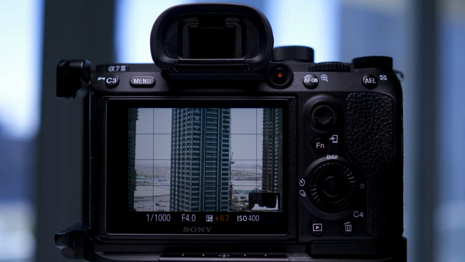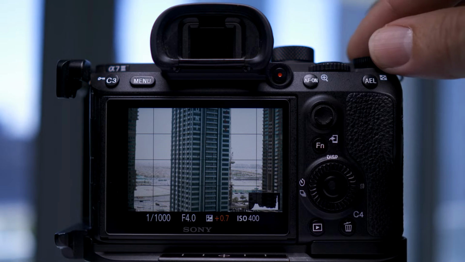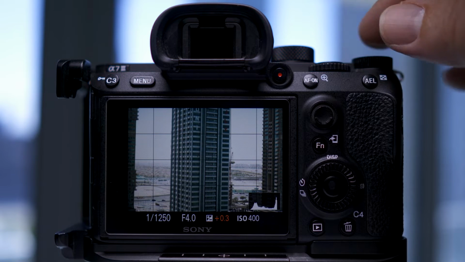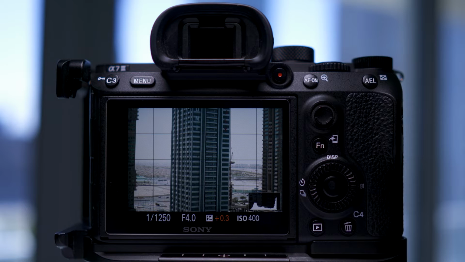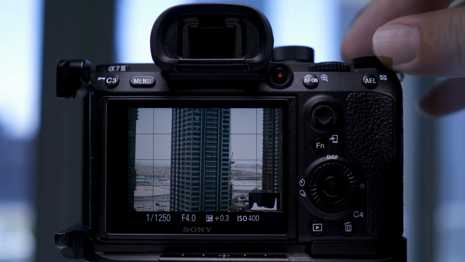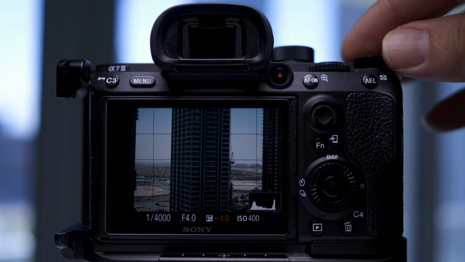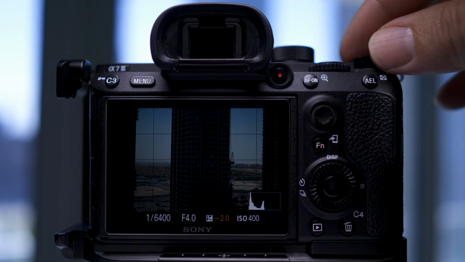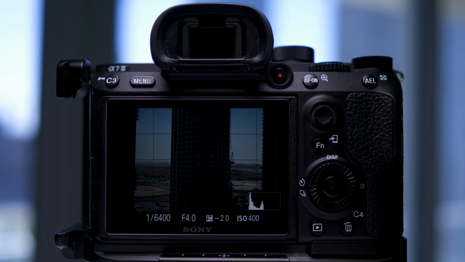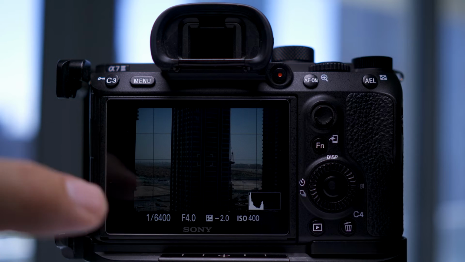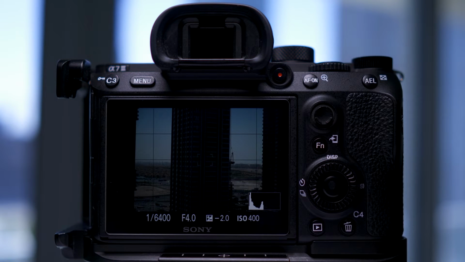If you're in aperture priority, you can use your exposure compensation dial to do this. If you're in manual mode, you'll have to adjust either ISO, aperture, or your shutter, bringing down the exposure so you don't clip the highlights. So I've dropped my exposure compensation dial to 2 stops under what the camera thinks the exposure should be. You can see now that the buildings are really dark. They relate to this spike on the left-hand side.